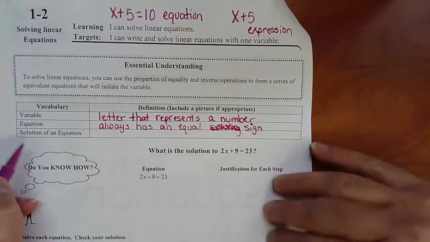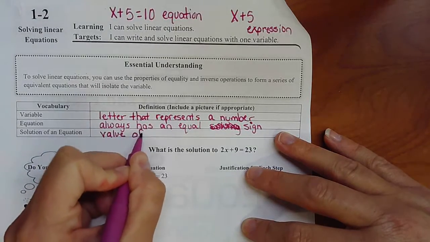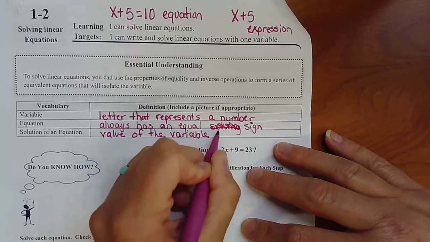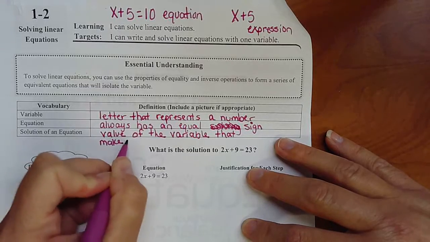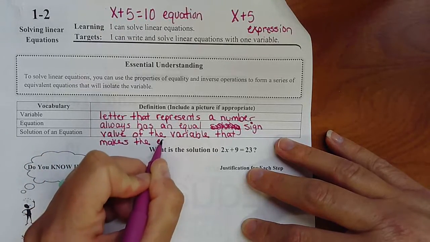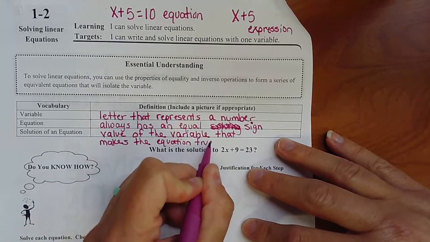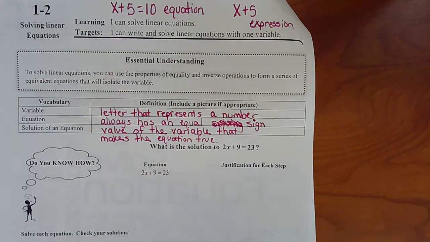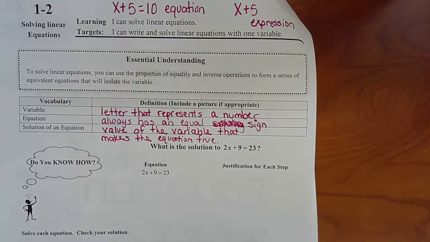Your solution is going to end up being the value of the variable that makes the equation true. And the solution is what you can plug back in to check yourself. You plug it back into the left or plug it back into the right of the equation, and the left and the right-hand side of the equation needs to check out.